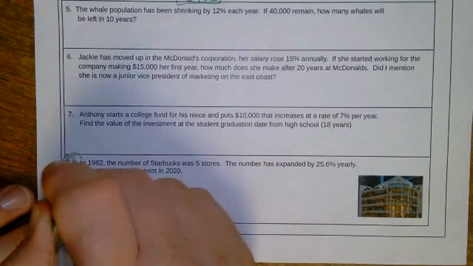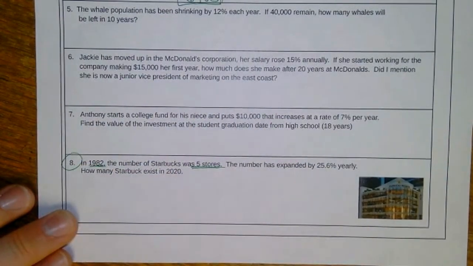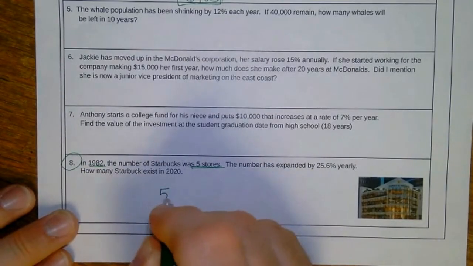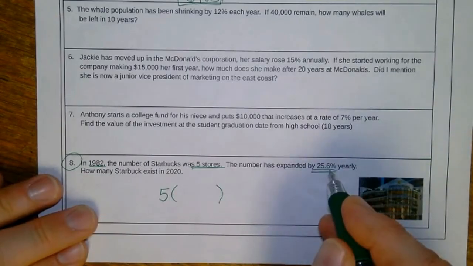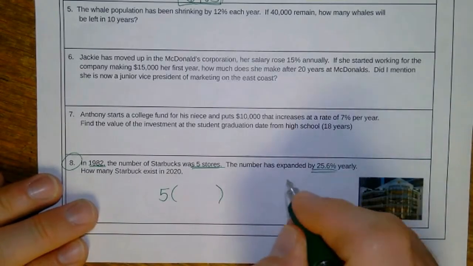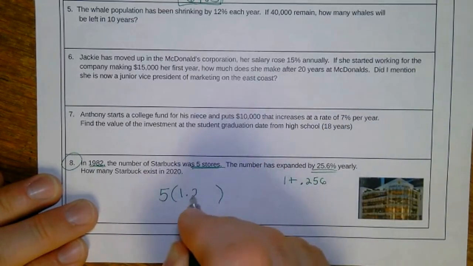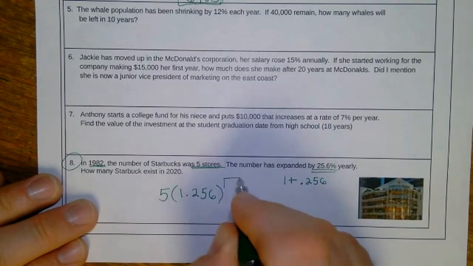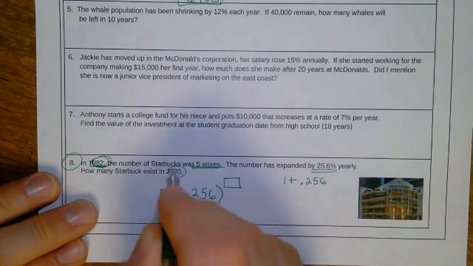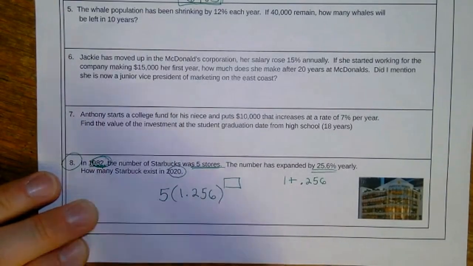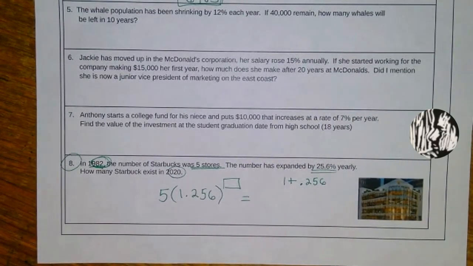Last question I'm a fan of, 1982. In Starbucks, there was really only 5 stores that existed that year. So initial number is 5. Obviously, there's a lot more Starbucks today, but it's grown by 25.6%. So 1 plus 0.256, and then you need to determine how many years has it been since 1982, for this question says 2020. And once you get that, you're going to find out how many Starbucks are in the world in 2020. Good luck.